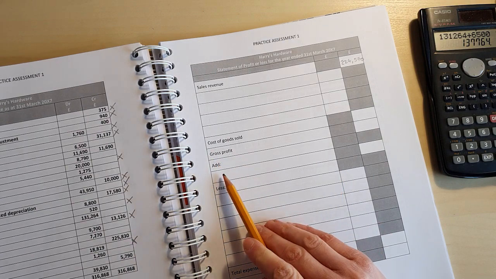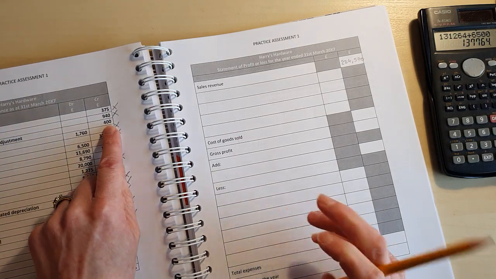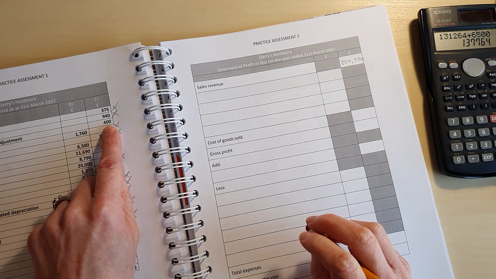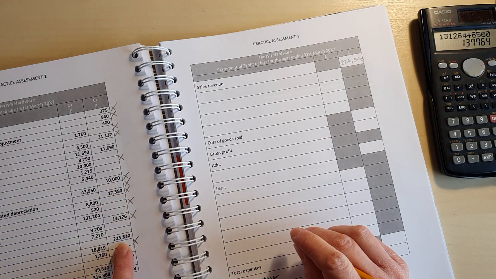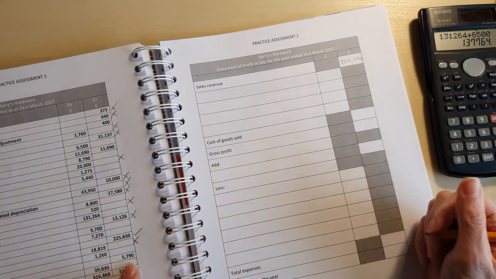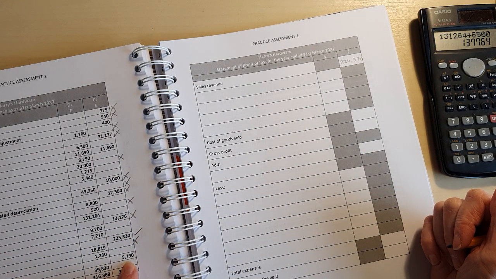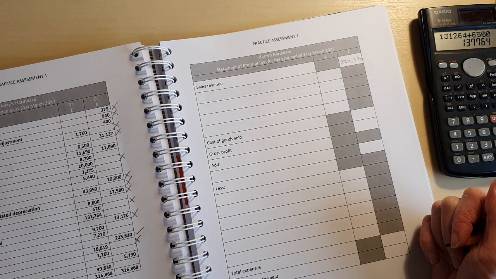Alright, add the allowance for doubtful debts adjustment.